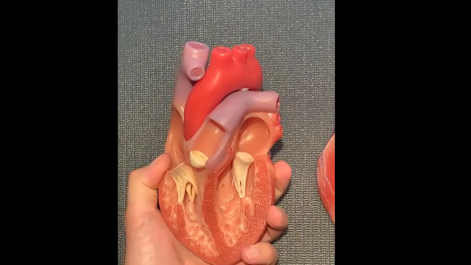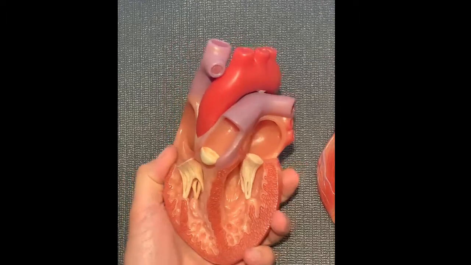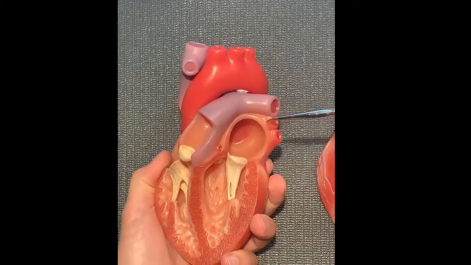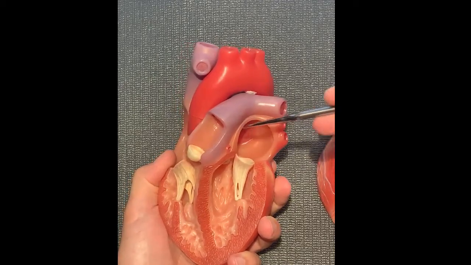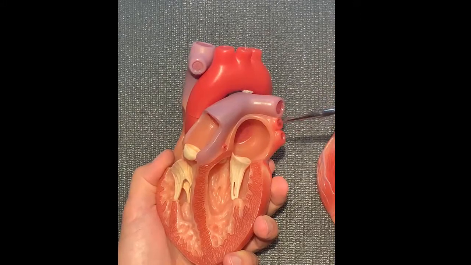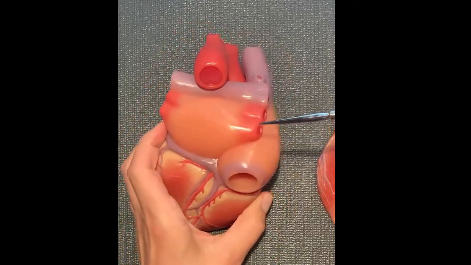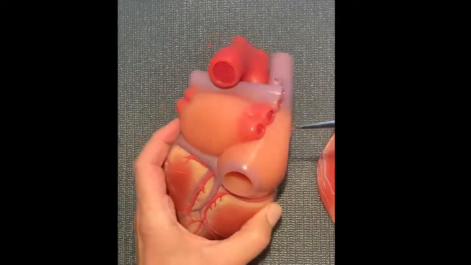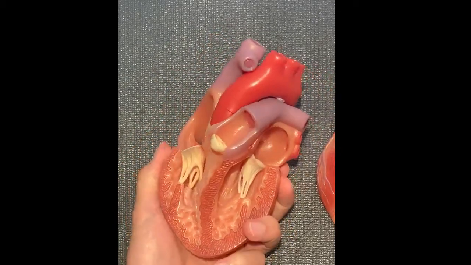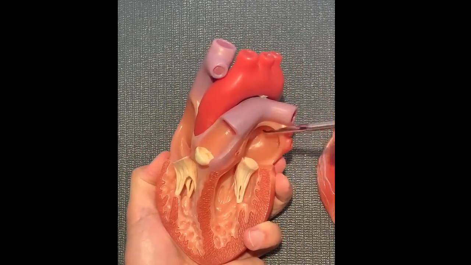The next structures to identify are the pulmonary veins. Pulmonary veins are these vessels here that are draining blood back into this left upper chamber. So these would be the left pulmonary veins. The right pulmonary veins, again, to be able to see them, we need to flip the heart model around. These are our right pulmonary veins. The next structure to identify is the left atrium. That is this left upper chamber here.